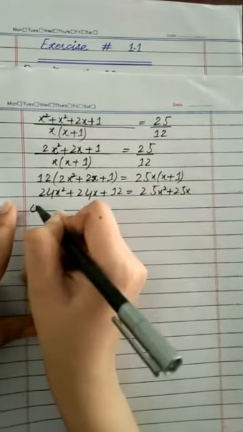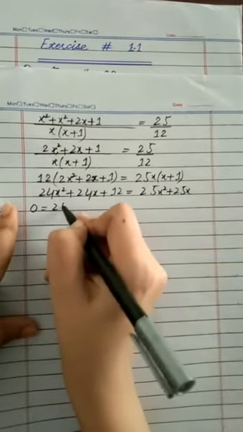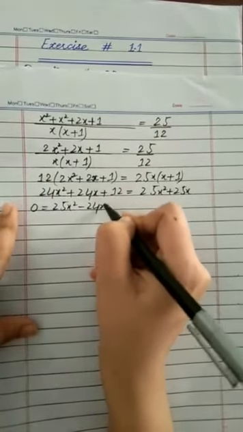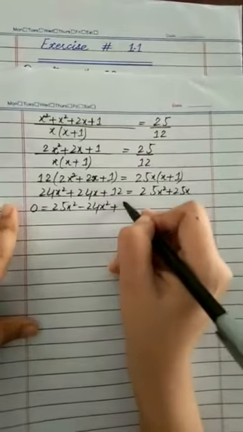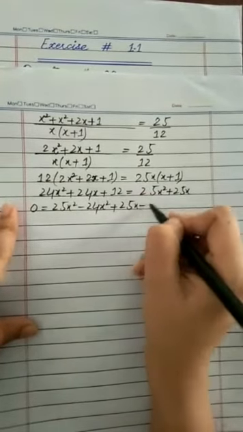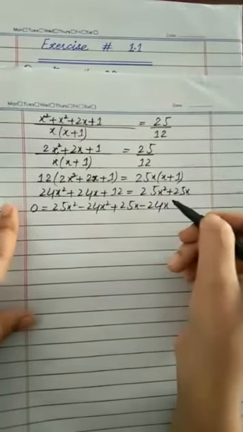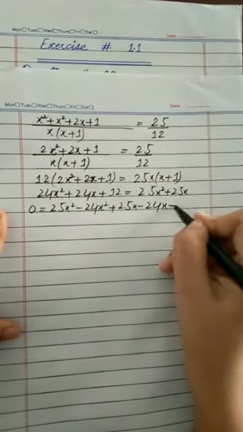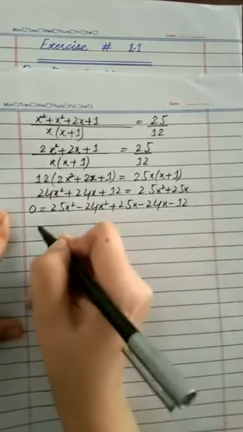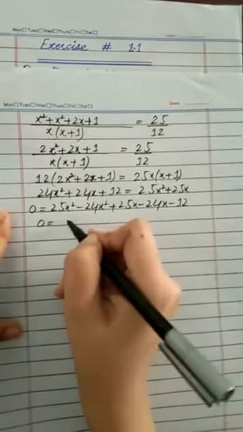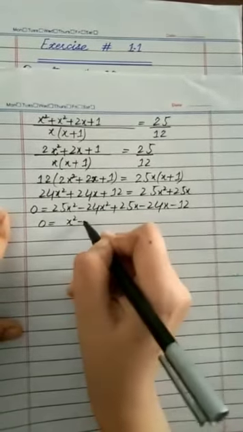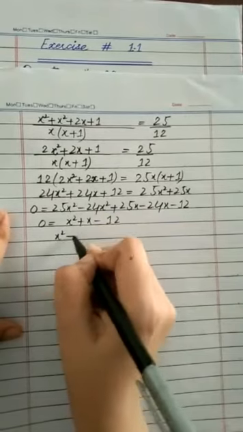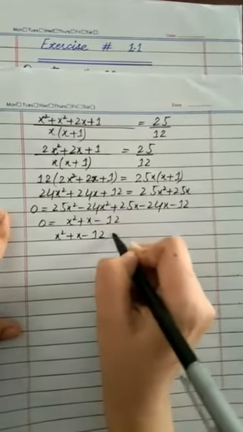Here we can put 0 is equal to 25x square, which is positive, and 24x square is positive, so on the other side it will be negative. 25x minus 24x, because we are taking it to the other side of equality, that's why the signs are changed. It's positive 12, and on the other side it will be negative 12. After solving, 25x square minus 24x square is x square, plus x and minus 12 is equal to 0. After arranging, x square plus x minus 12 is equal to 0.